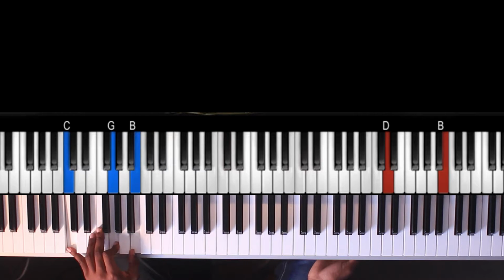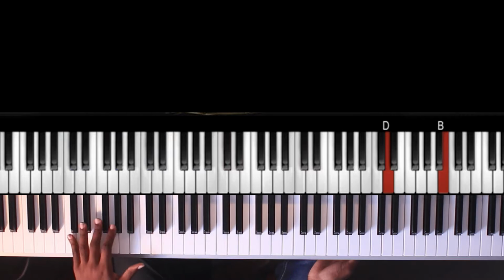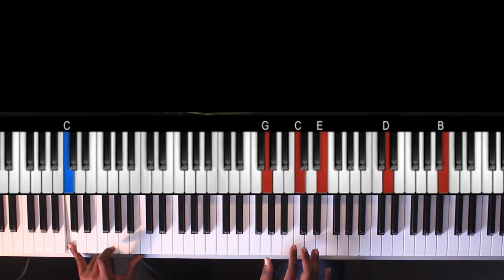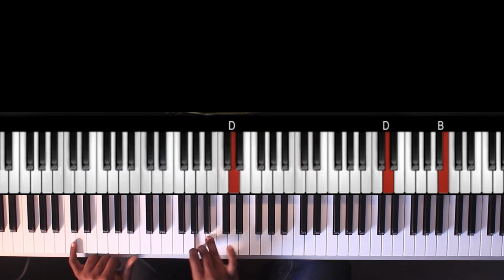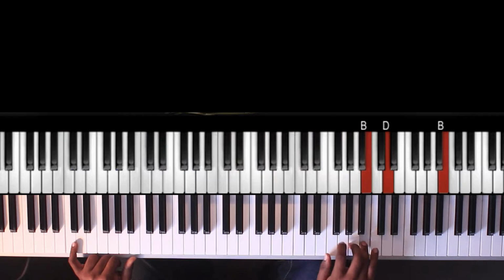Coming to the right hand, so remember the bass note is the most important note on your left hand. On the right hand, when I play a C chord, the most important note is the note on the top. Remember, on a keyboard, when you play going to the right, this way, you're going up the keyboard.